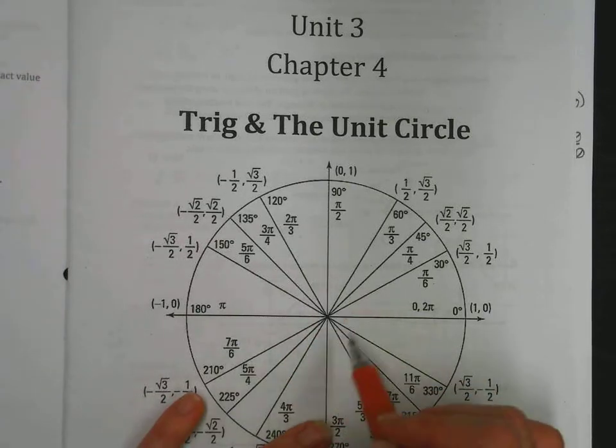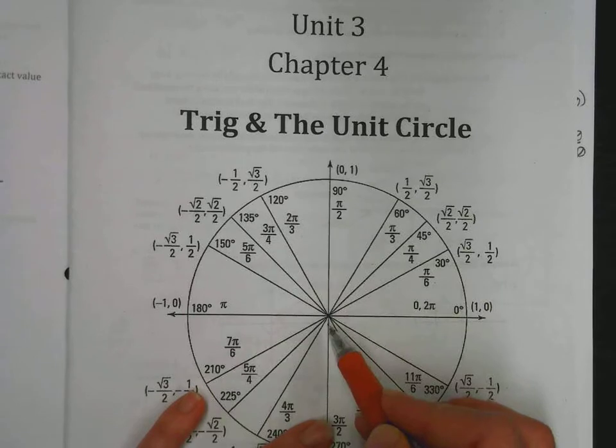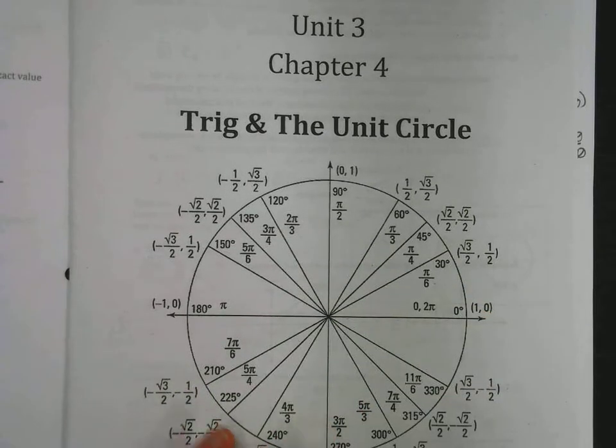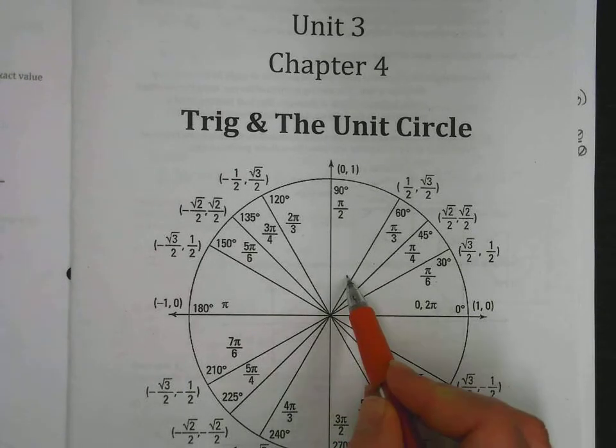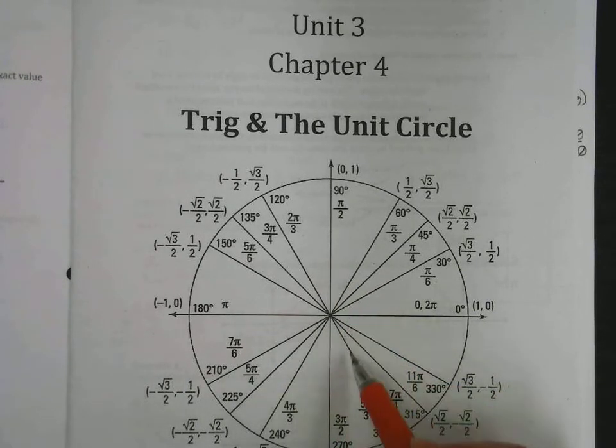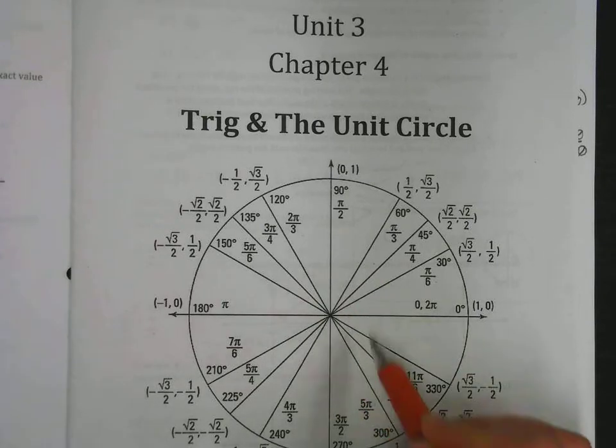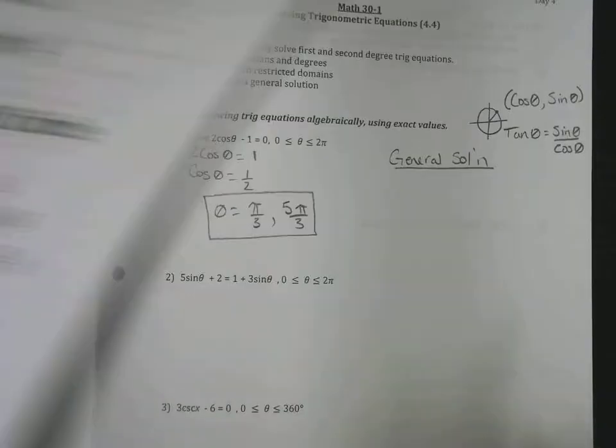We're never going to stop. So we want to give all of the possible solutions for this terminal arm. Okay, same as we want to give all the possible solutions for this terminal arm. These two angles do not relate to each other in a common angle, so we'd have to have 2 separate general solutions. Okay, so how do we write the general solution?